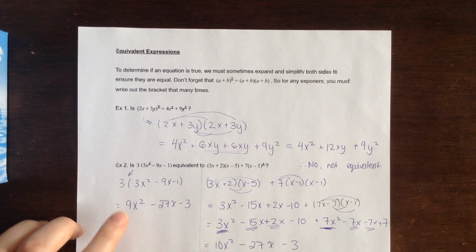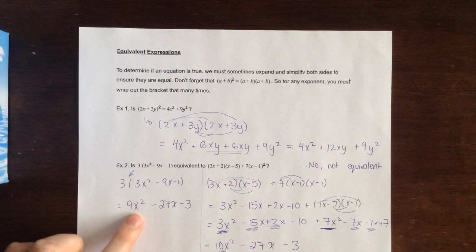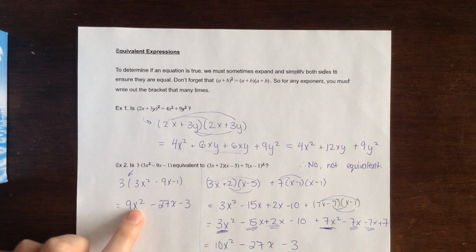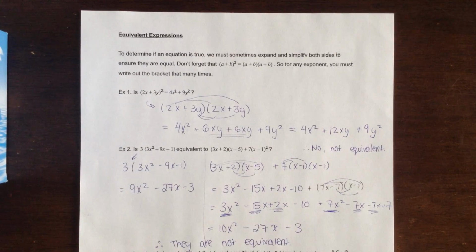So now it's just up to us to compare these two. The question was asking, are these two things equivalent? So did these two answers give us the same thing? Well, clearly no, our x squared term is off, even though everything else matches. So to finish off this question, we just want to include a little therefore statement. Therefore, they are not equivalent.